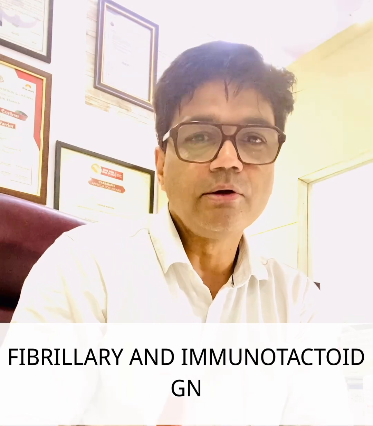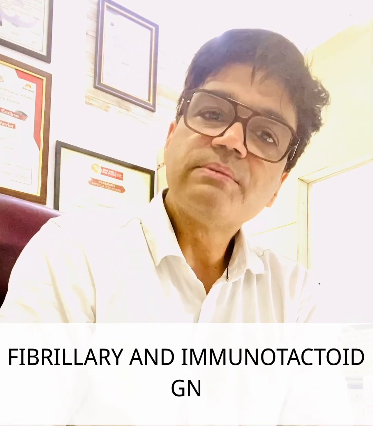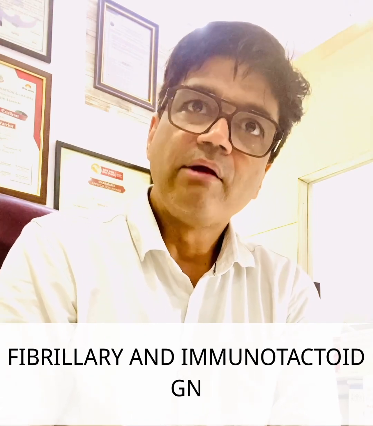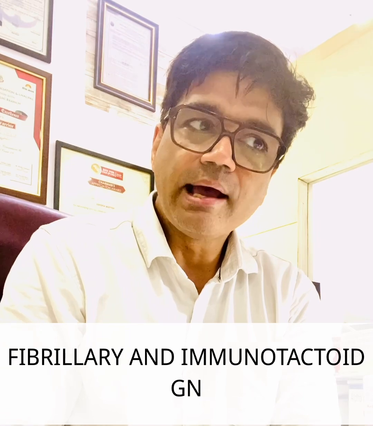If we talk about the associated conditions of fibrillary glomerulonephritis, these may be associated with cancer, with autoimmune disease, and with infections. If we talk about cancer, it may be associated with multiple myeloma. If we talk about infection, it may be associated with hepatitis C, TB and osteomyelitis.